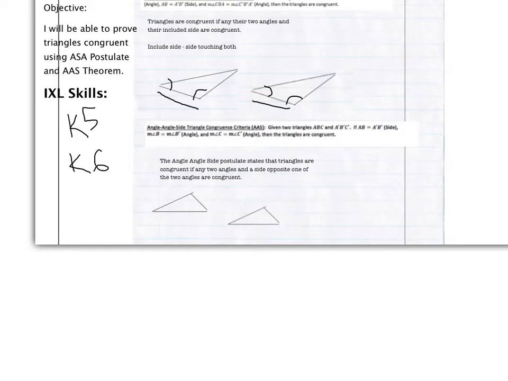Our next one is angle angle side triangle congruence, AAS, which states given two triangles ABC and A'B'C', if AB is congruent to A'B', a side, and the measure of angle B is congruent to the measure of angle B', which is an angle, and the measure of angle C is congruent to the measure of angle C', another angle, then the triangles have to be congruent.